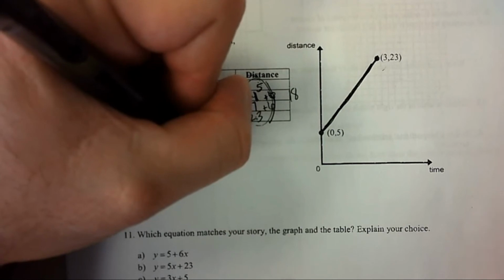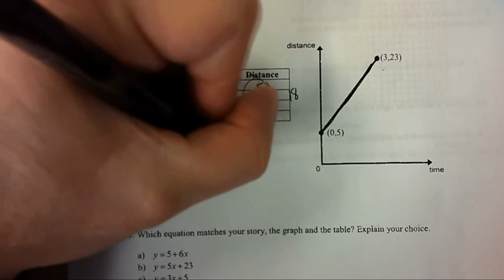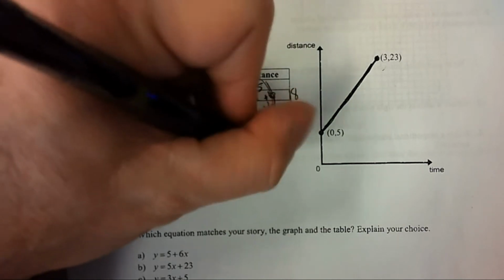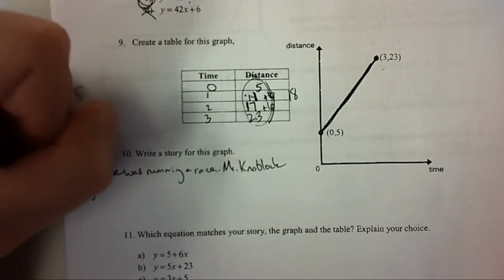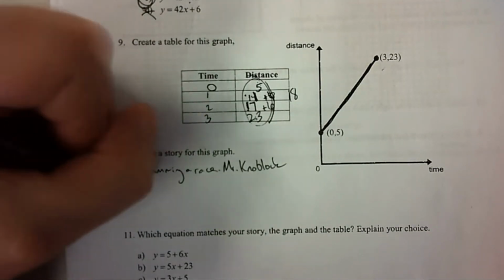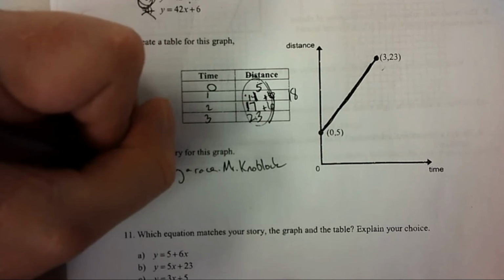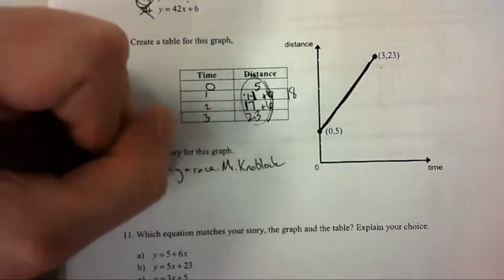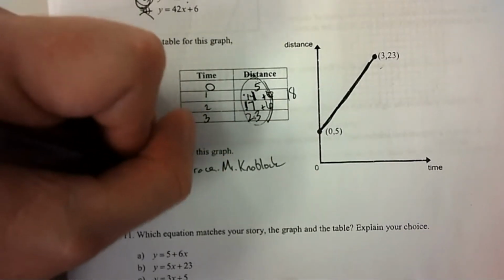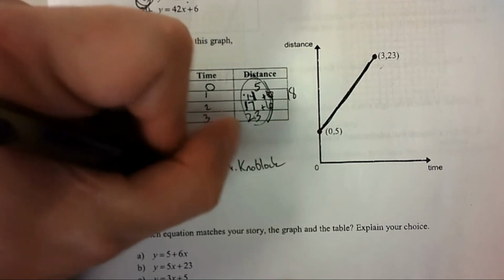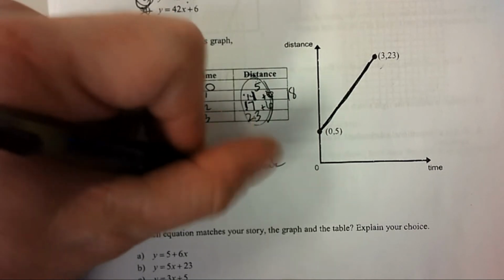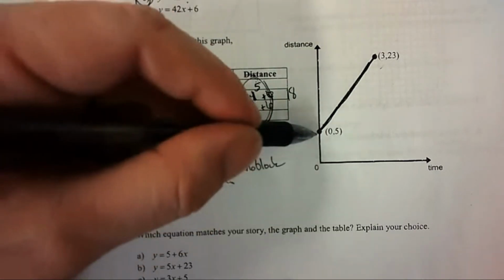We can say Mr. Knobloch gave him a 5-foot head start because at 0 he's at 5.